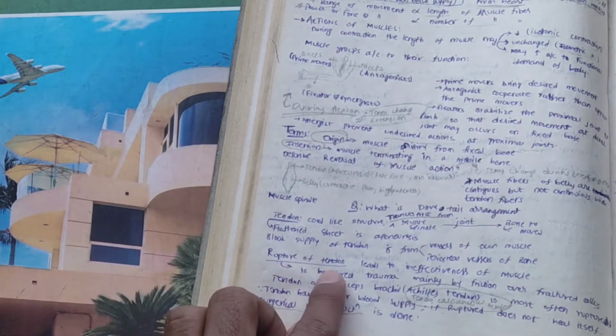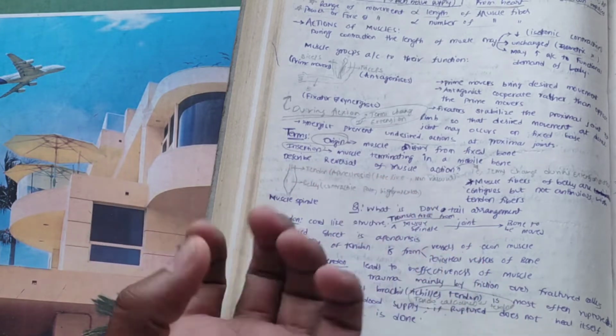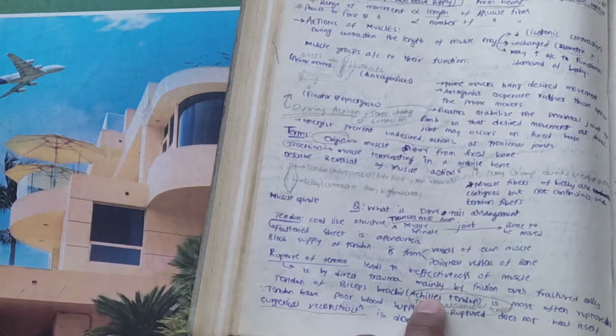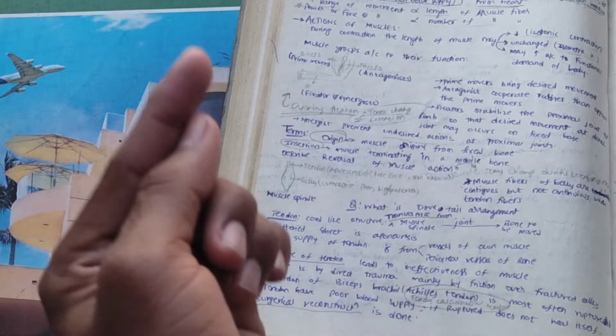So, poor vasculature. If a tendon gets ruptured, it leads to ineffectiveness of the muscle, because the muscle can't work properly. And its recovery is also very slow because of poor vasculature. Most commonly, rupture of a tendon occurs at the Achilles tendon, or the tendon of biceps brachii.